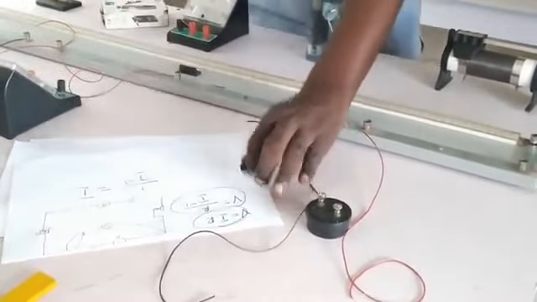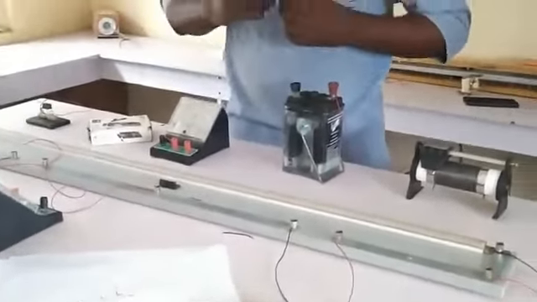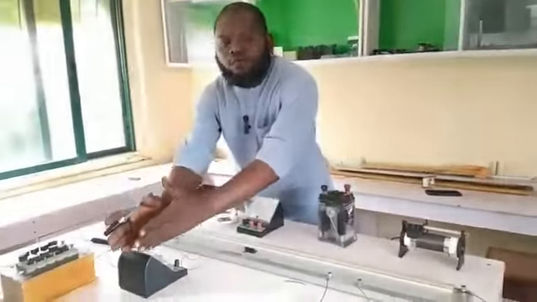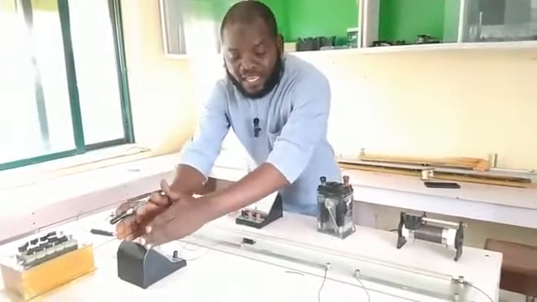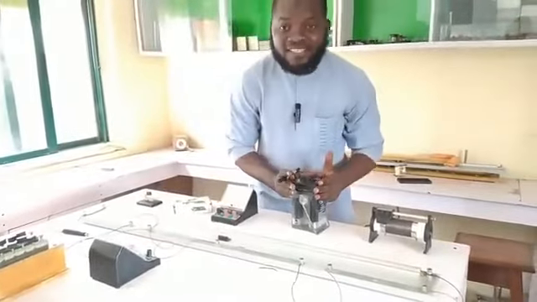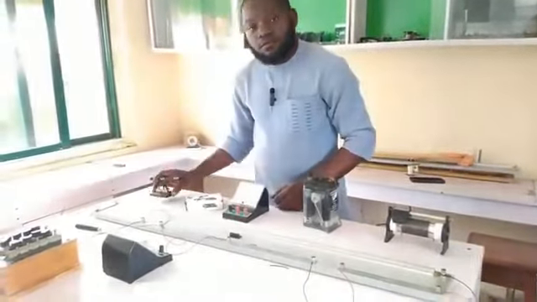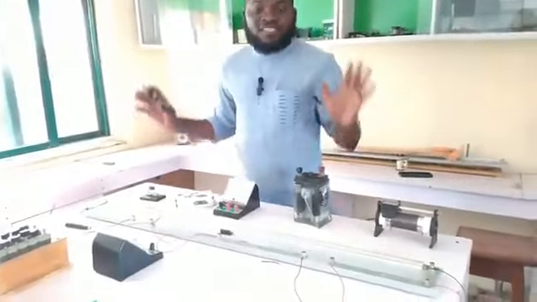The same thing is what the examiner is doing whenever they scatter apparatus like that. Normally, if I'm to verify Ohm's law, it's enough for me to have voltmeter, ammeter, my cell, my rheostat, and my key. So all of this is enough for me to prove Ohm's law.